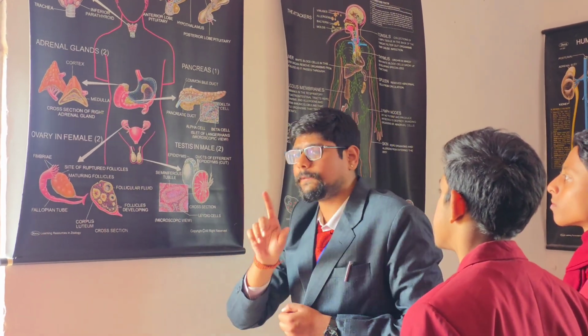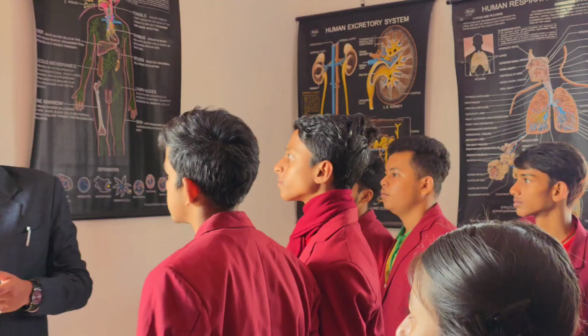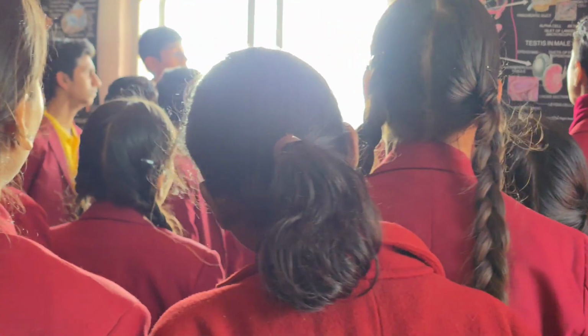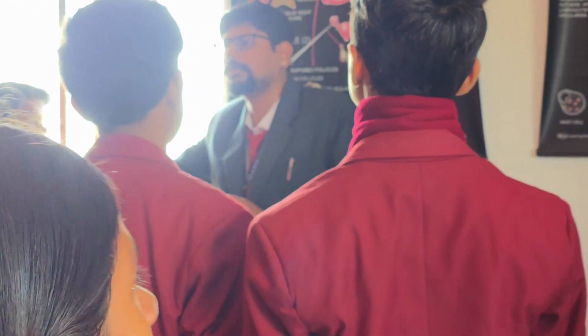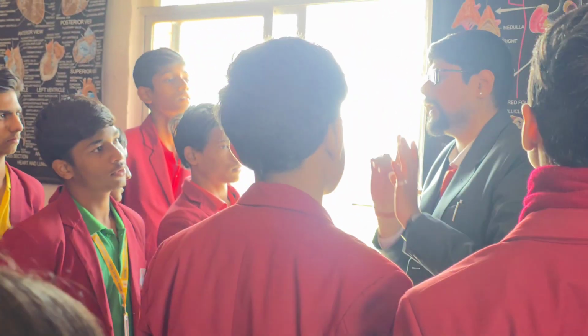Okay. Now, here is the pancreas. Which hormones is the pancreas responsible for? I have already told you: insulin and glucagon. And what is the function of insulin? It controls the blood sugar. That is, it reduces the blood sugar level in the human blood. And what is the function of glucagon? To increase the blood sugar level in the human blood.